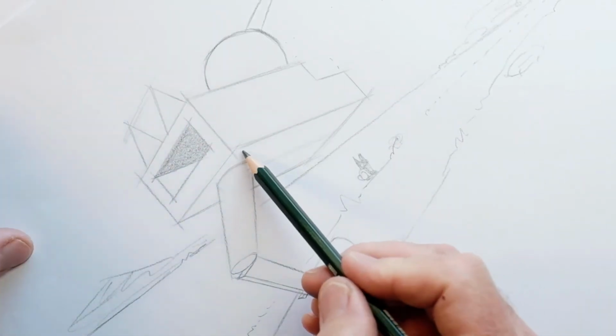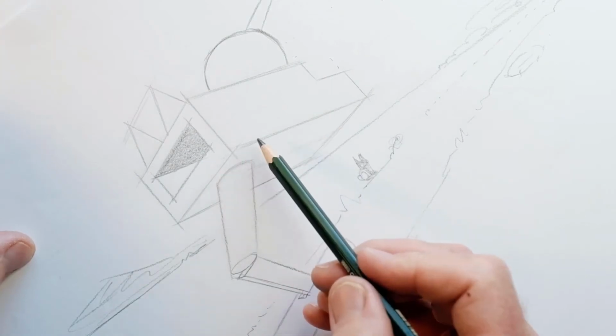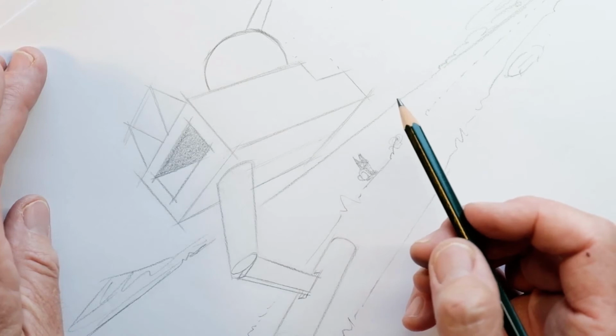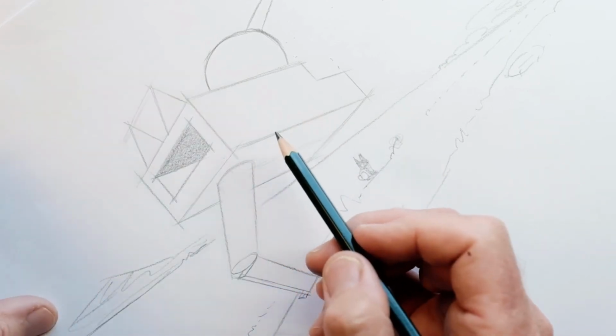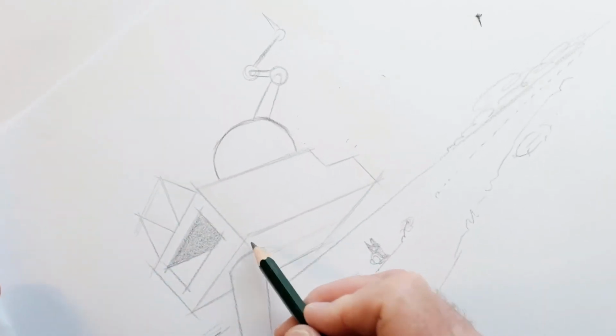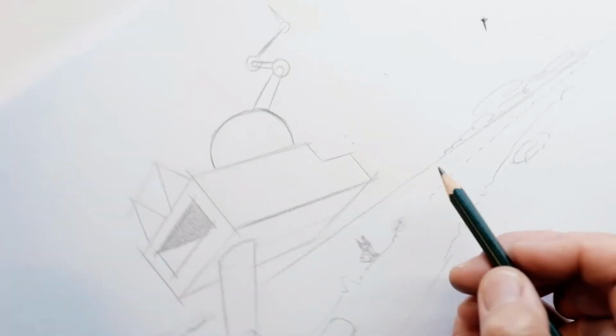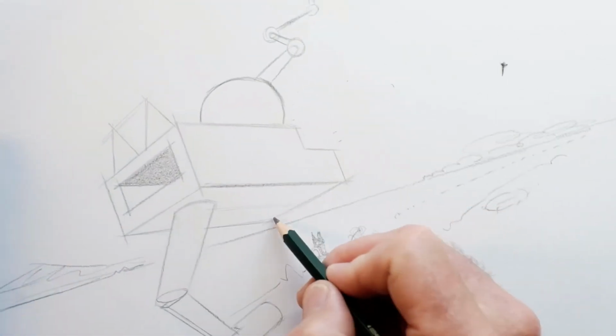I can see this line's a bit wrong here, so I'll just drop this down. It's a bit better.